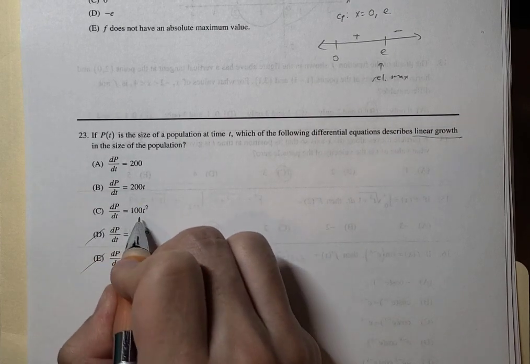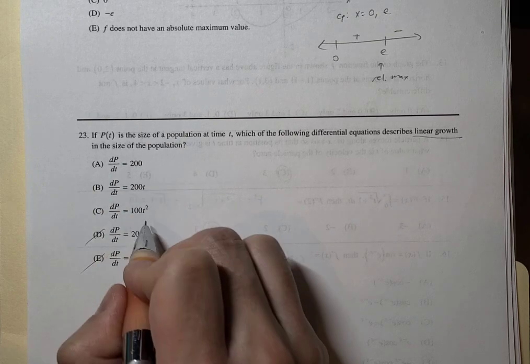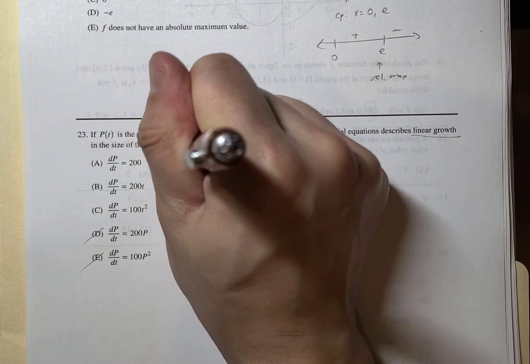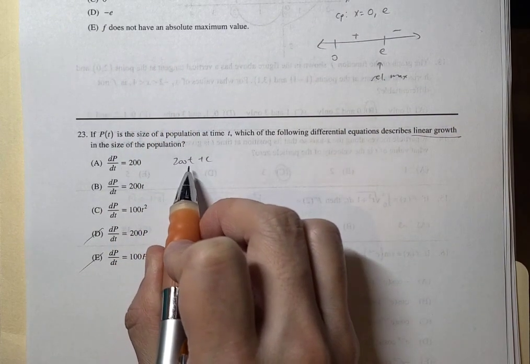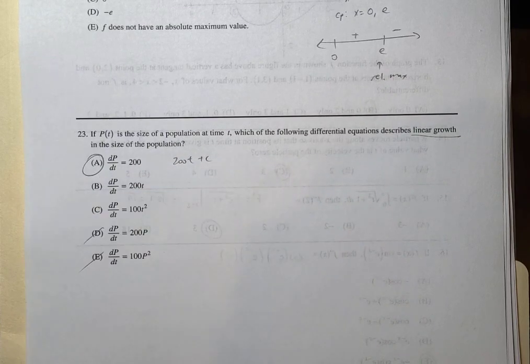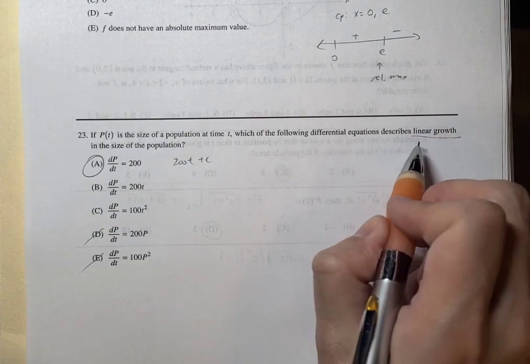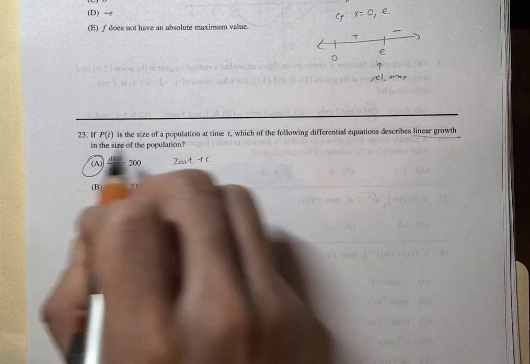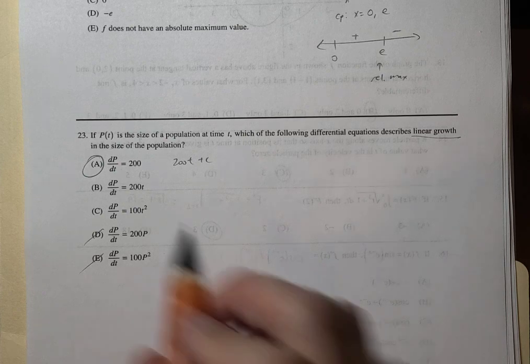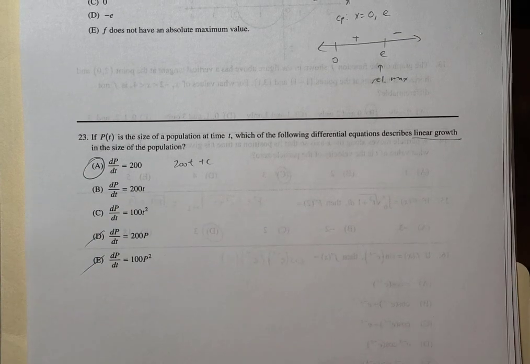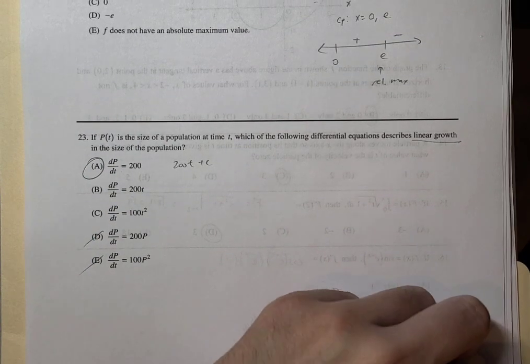So if we even just integrate all of these, it's just power, right? So only this one, you get like 200t plus c, and this describes linear growth, okay? So that's A. This is one way to solve it. I also know that if it's linear growth, then the rate of change, meaning the derivative, should be a constant. So that's only this one, okay? There are different ways to think about it.